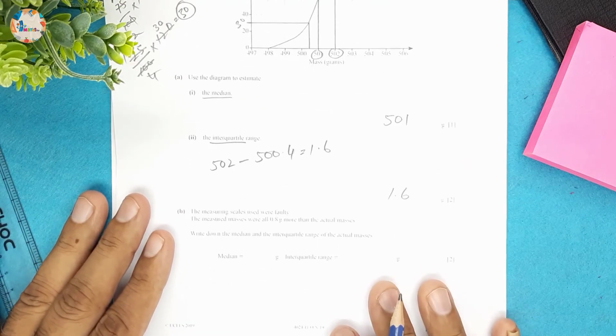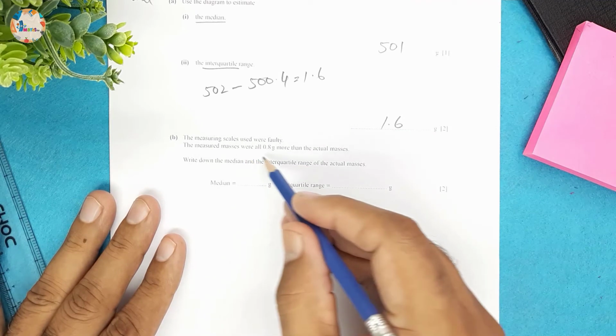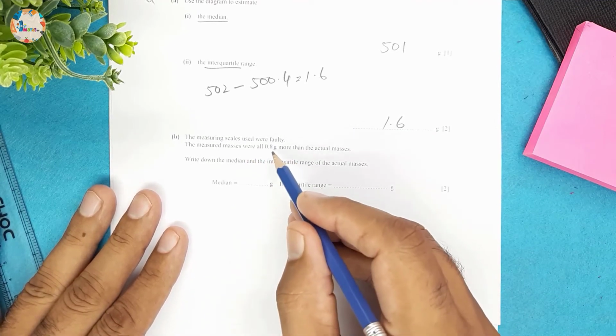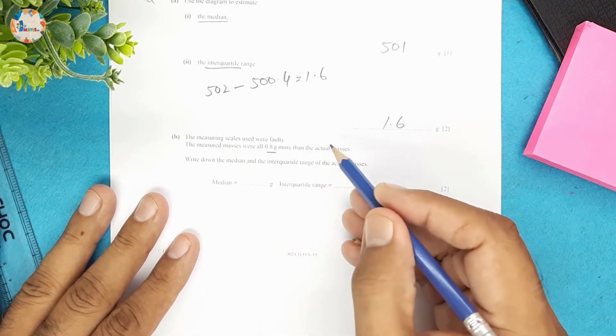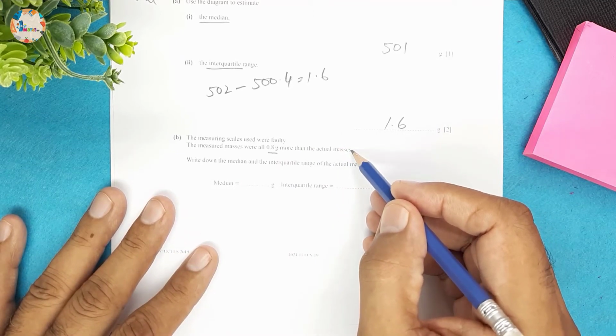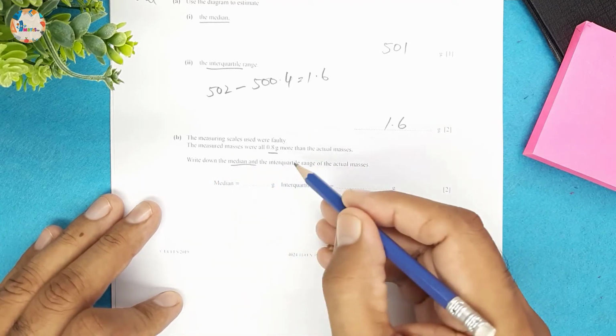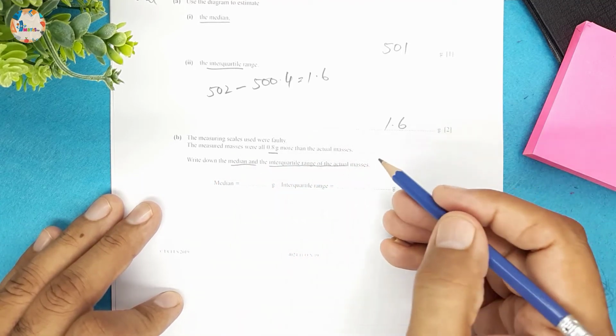Then they are saying B part, the measuring scales used were faulty. The measured masses were all 0.8 grams more than the actual masses. So write down the median and the interquartile range of the actual masses.